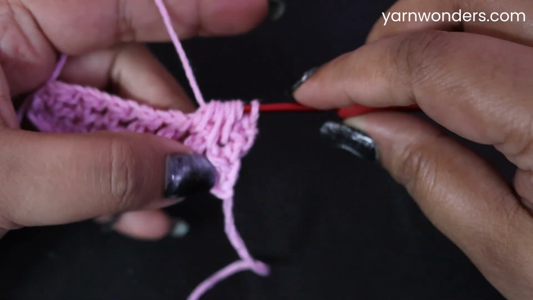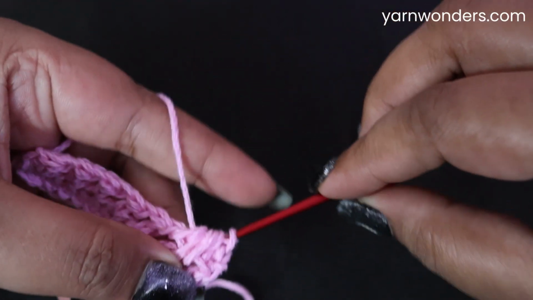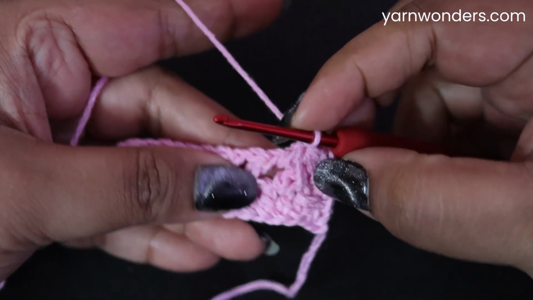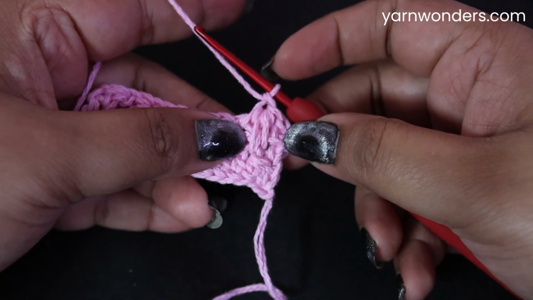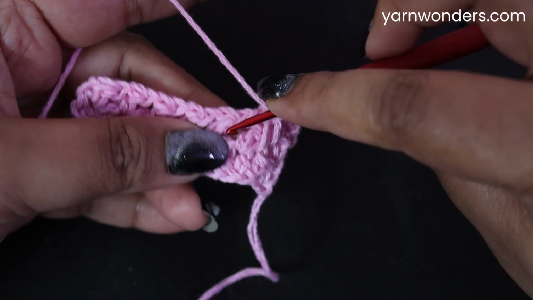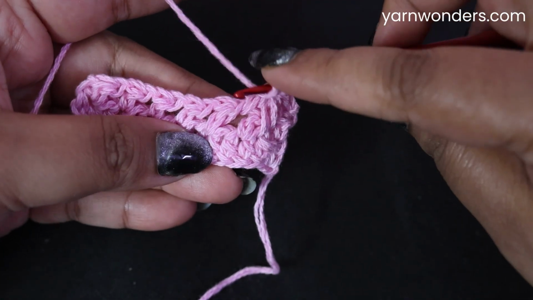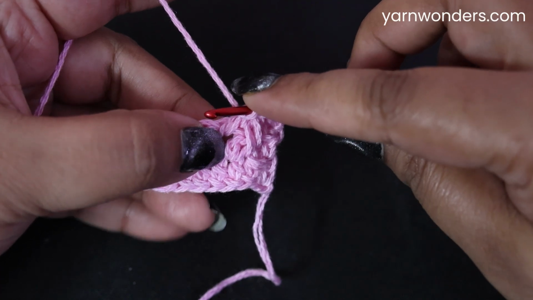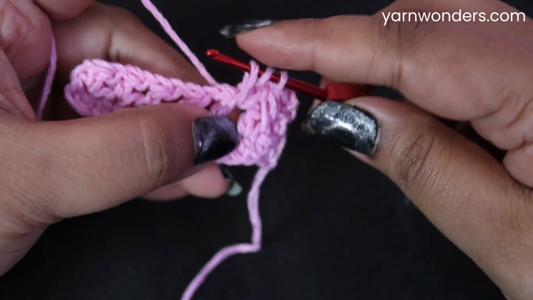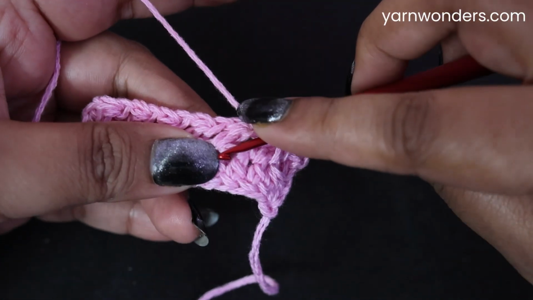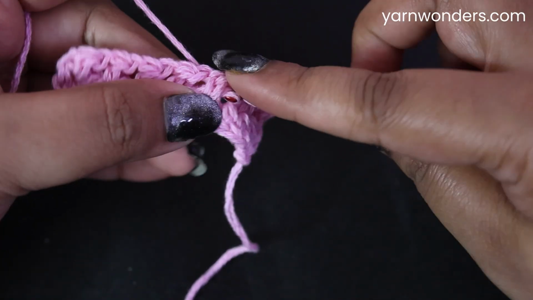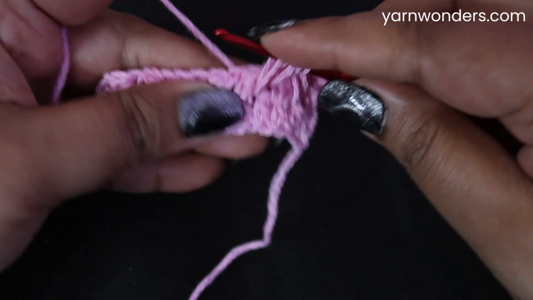So once you have 7 loops on your hook, you're going to yarn over, pull out of all 7 and chain 1. This makes the first half of your feather stitch. Yarn over, again go into the chain one space that we created the last loop into and pull up a loop. Again yarn over, go down at the skipped stitch, pull up a loop and adjust the height.